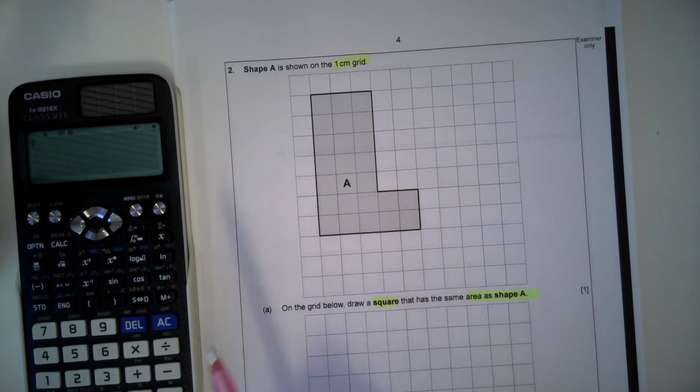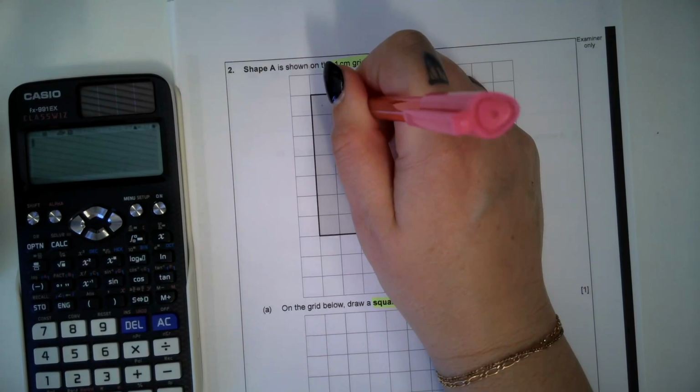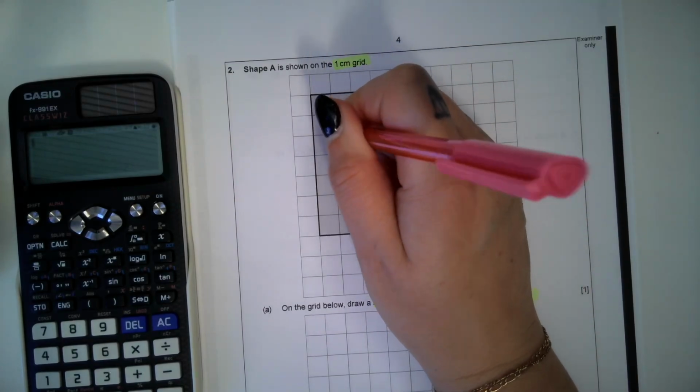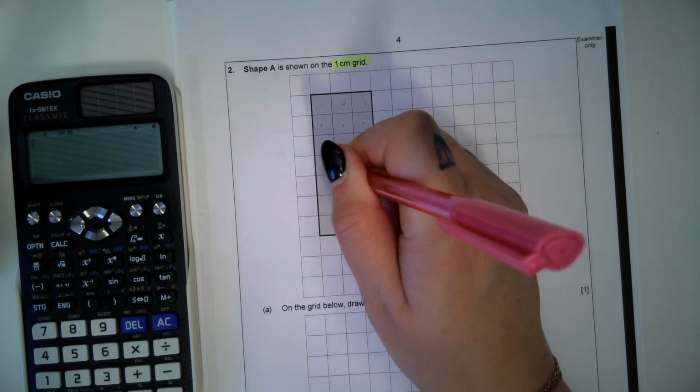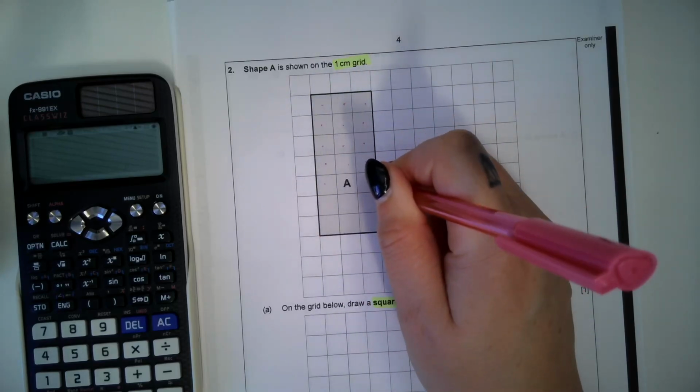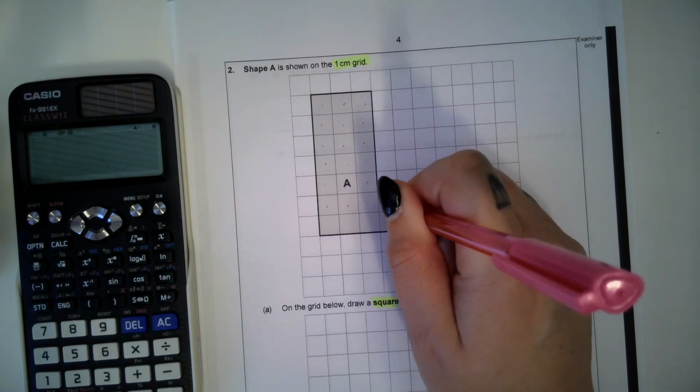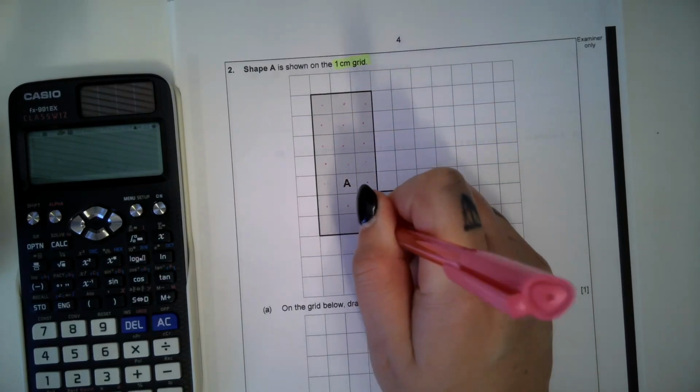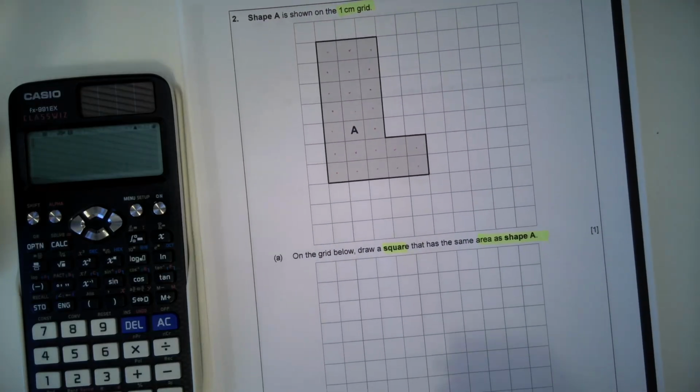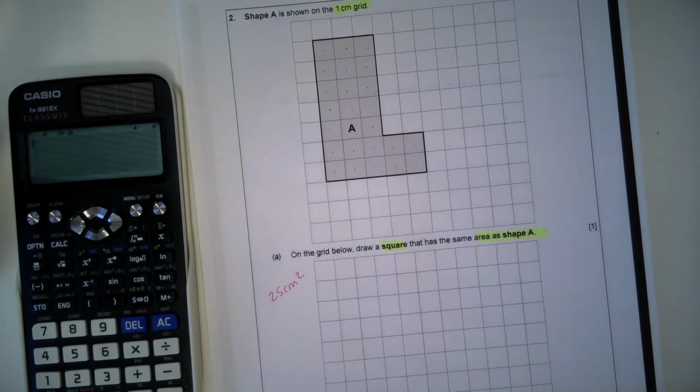So we need to find out the area of shape A. Now, this is a rectilinear shape. It's a composite shape. So there is no quick area formula for us to work with, but we are given those centimetre squares. So if we count the squares inside the shape, that'll tell us the area, because the area is the space inside the shape. So we've got 1, 2, 3, 4, 5, 6, 7, 8, 9, 10, 11, 12, 13, 14, 15, 16, 17, 18, 19, 20, 21, 22, 23, 24, 25. So A has an area of 25 centimetres squared.